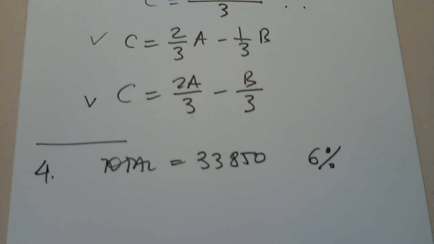So including the 6% sales tax, the total price was $33,850.